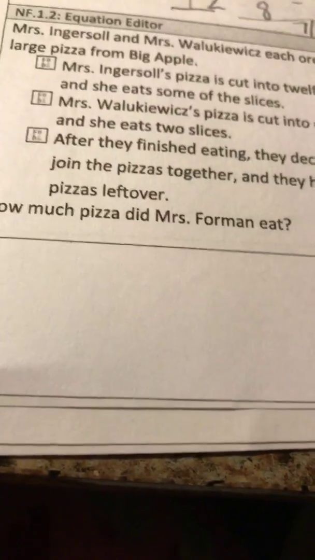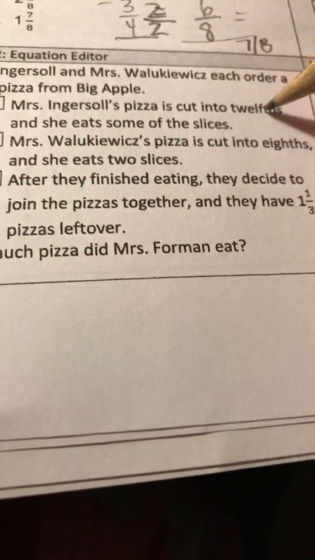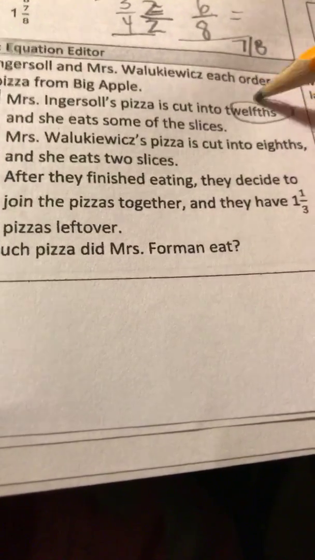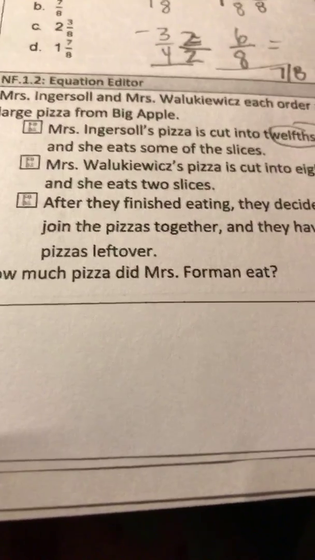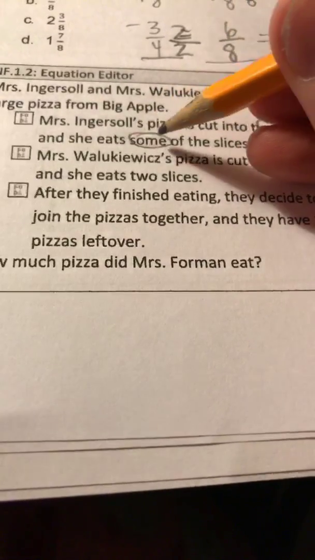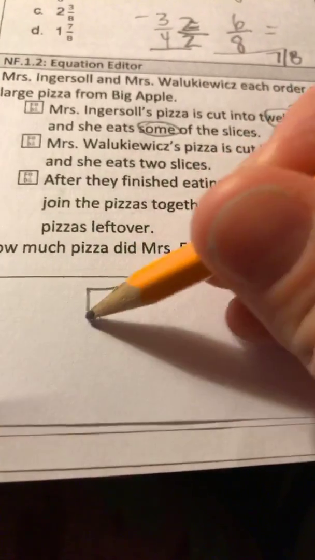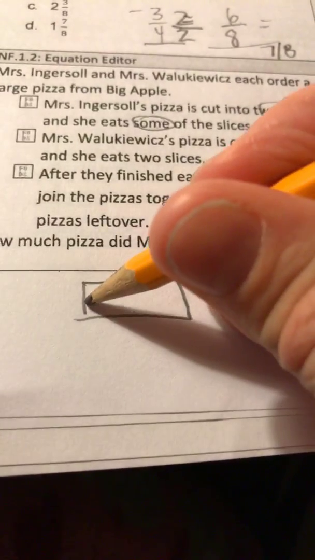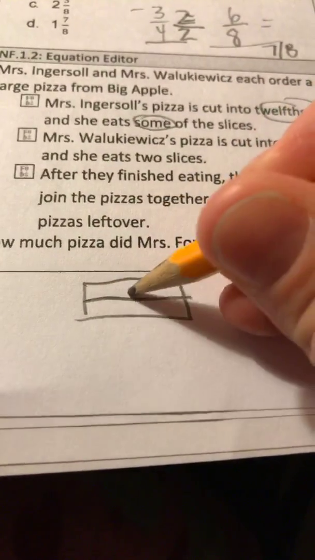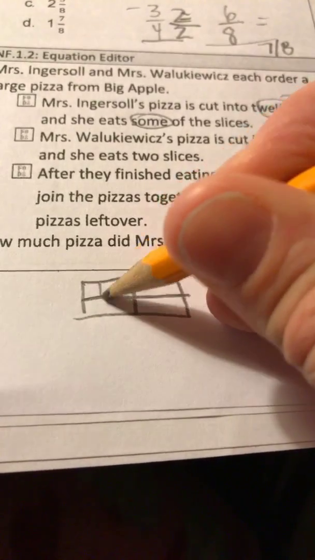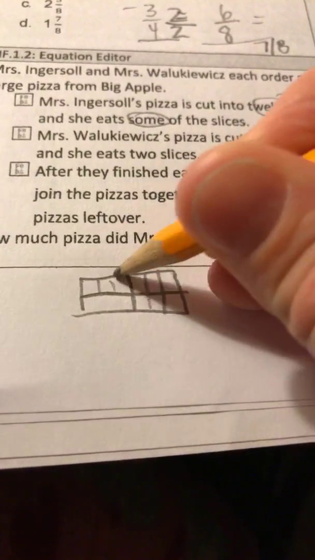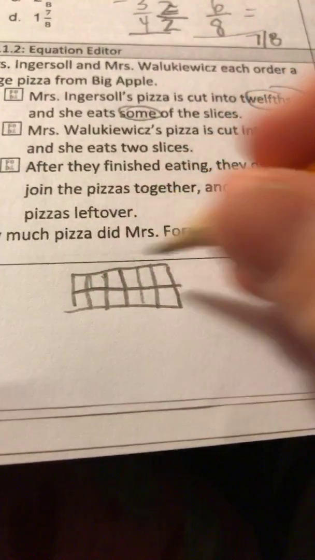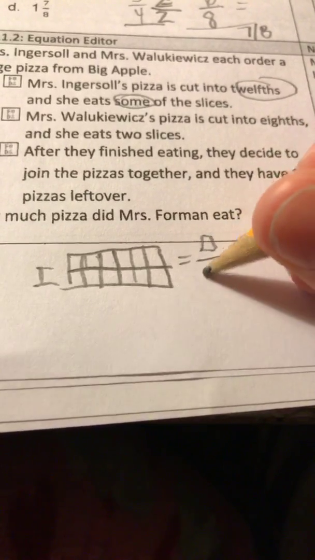Okay, over here, this was my favorite one we did today. I'm just going to quickly review it because now that you've seen the process, hopefully you understand it a little bit better. You know that Miss Ingersoll's pizza is cut into 12s. And it says she eats some, so I have no clue what that is, but I can draw my fraction. I know that 6 times 2 is 12, and then just cut this into 6. So there's 12. The only thing I know about Miss Ingersoll's is that it's something over 12.